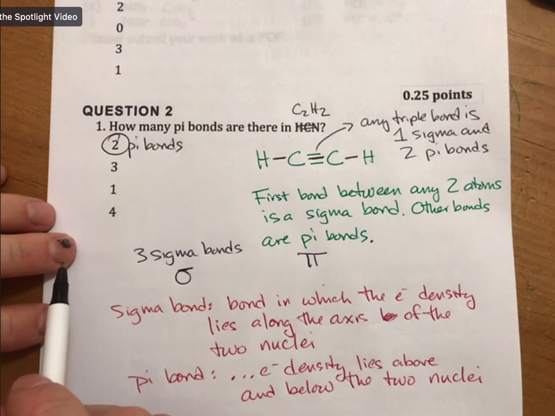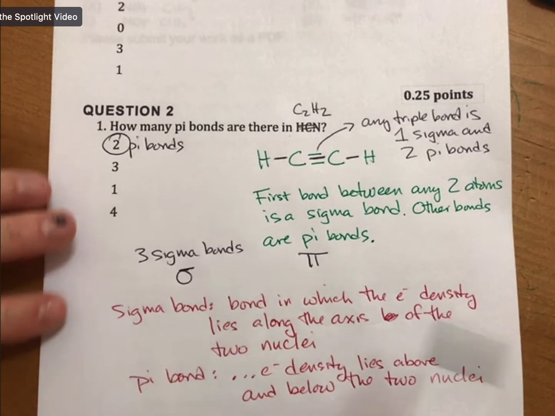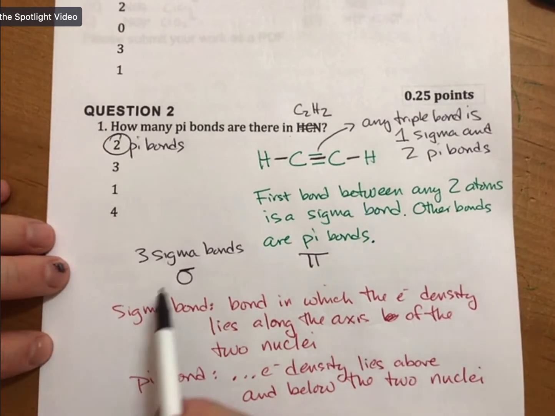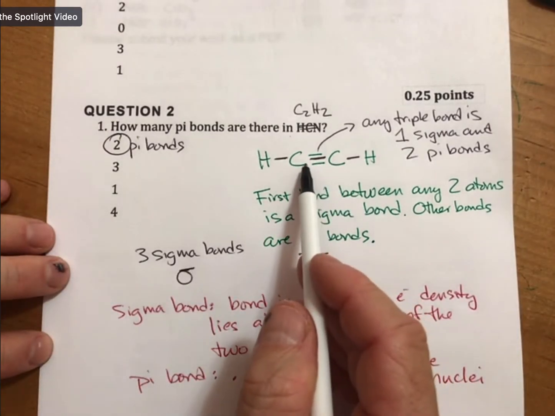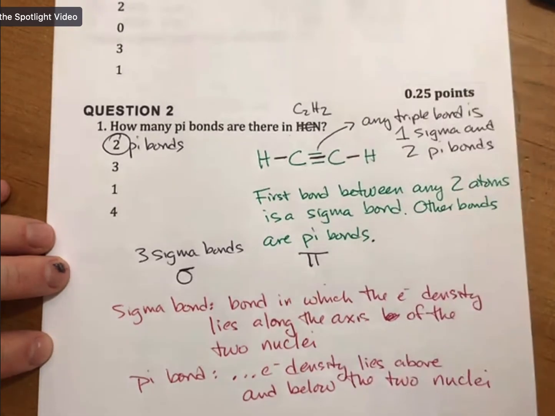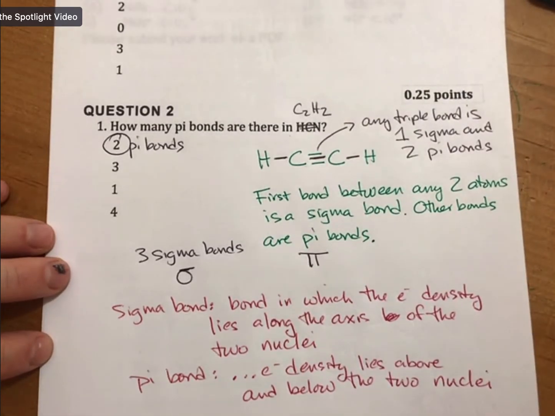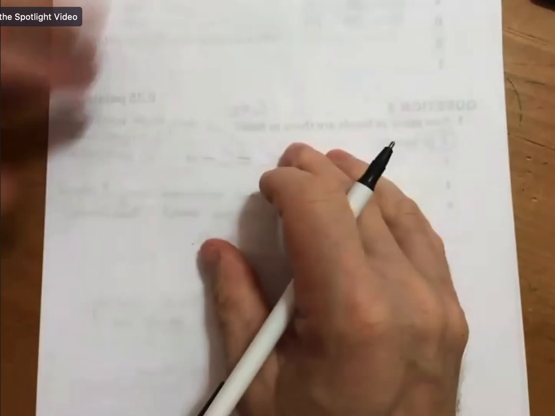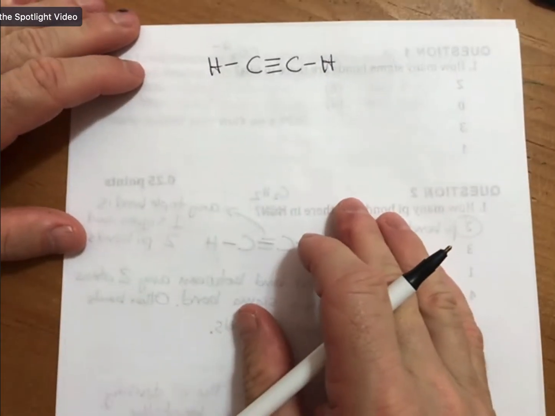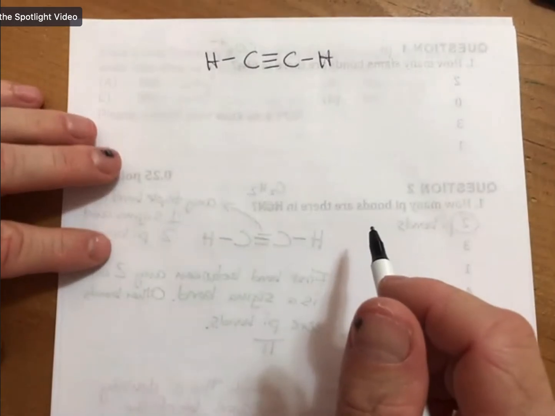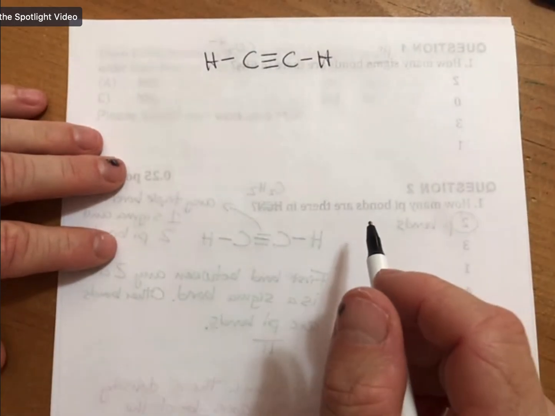Now, what I'd also like to do is draw this molecule in two different ways. I'll flip it over and redraw its Lewis structure. So this is C2H2, best Lewis structure.